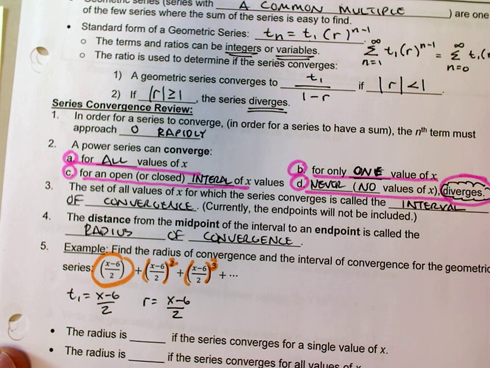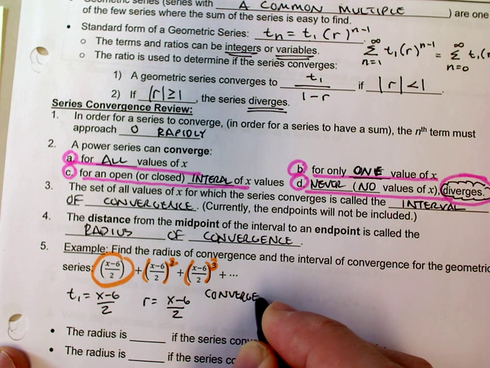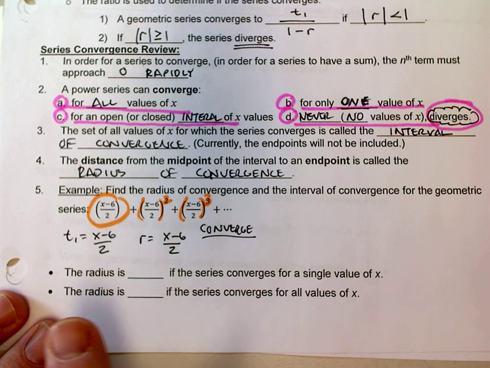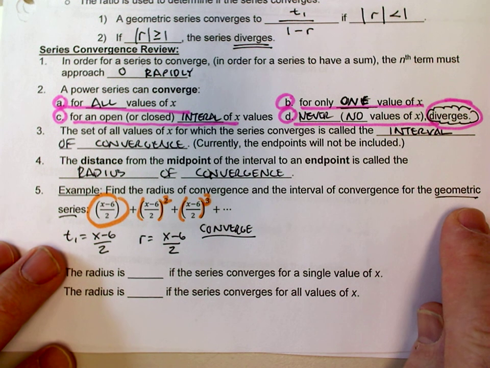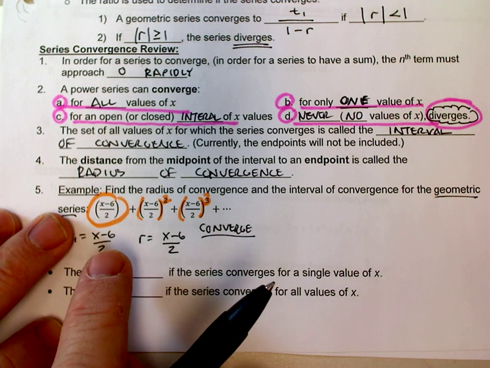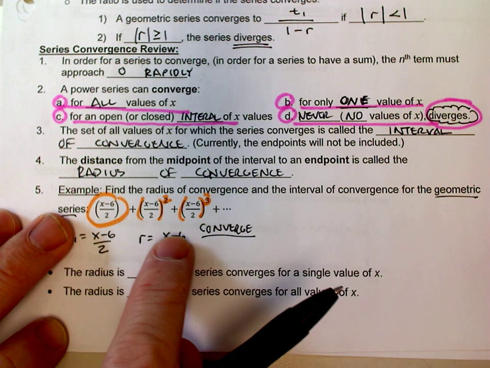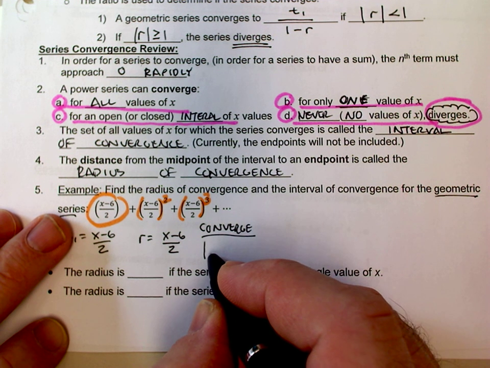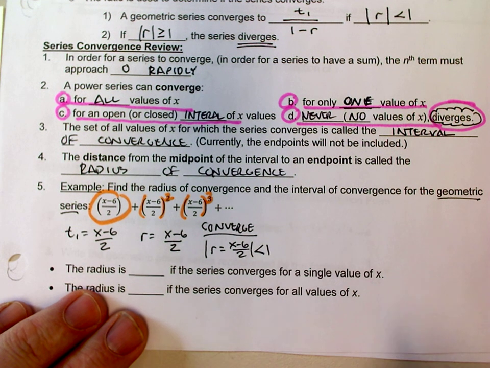So what I want to do is look at this, and I know that this series will converge. Let me go back and quickly remind you that this is a geometric series because they told us it was. If they didn't say it was, we can see that there's a common ratio between each one of these terms in this pattern, and that's this common ratio. Okay? So because we have a geometric series, we're going to evaluate this common ratio and make sure that its absolute value is less than 1.